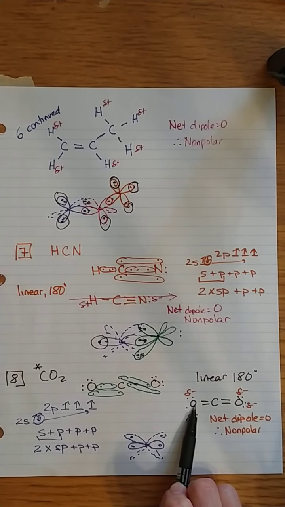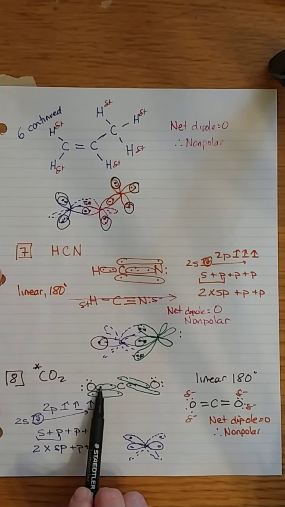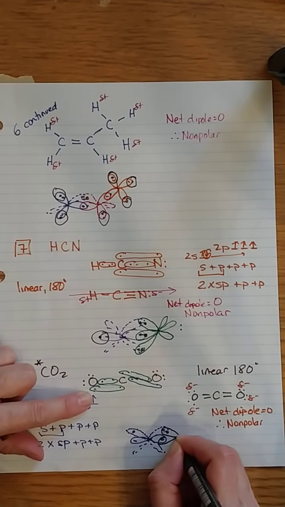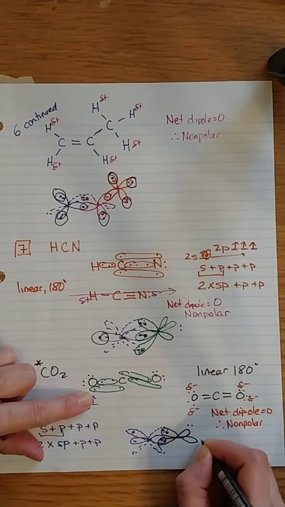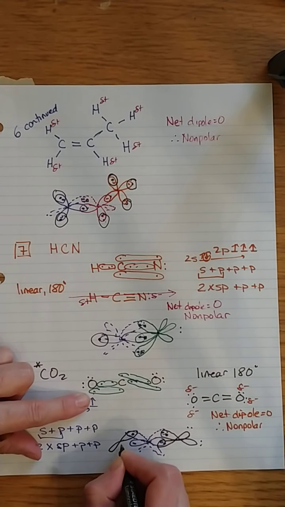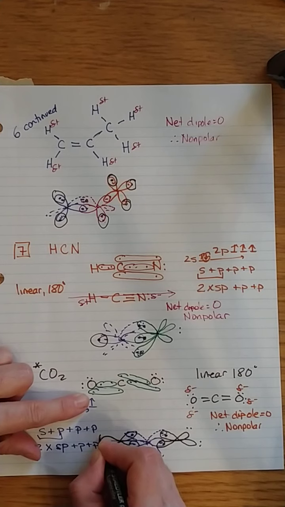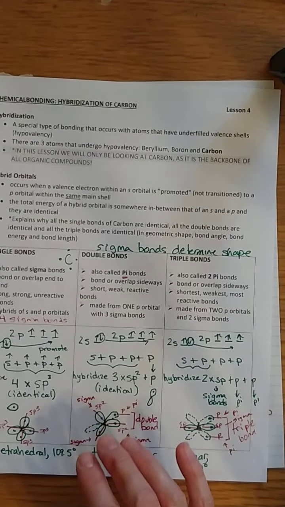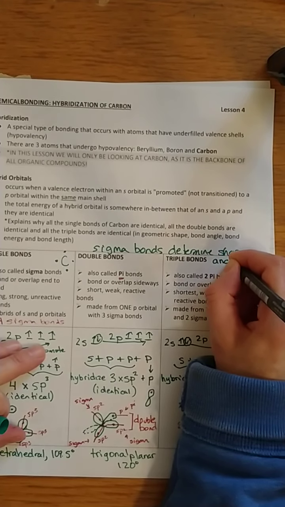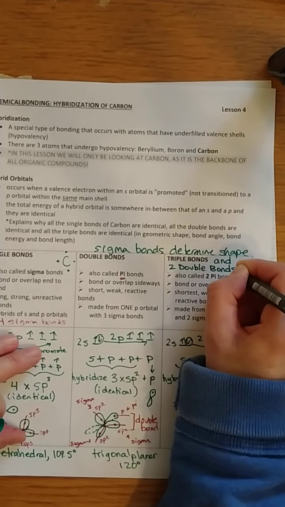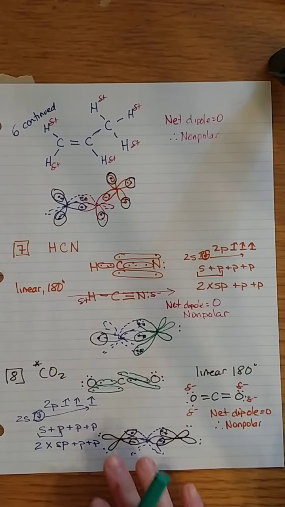And then you're going to bring your oxygen. Oxygen comes in with 2 half-empty P's. So we're going to draw one here and one here with the 2 lone pairs, one from the P, one from the S. And we're going to do the same thing here and the same thing here. And that's your valence bond diagram for CO2. Okay, so remember, if we just go back to this here, 2 double bonds are the exact same hybridization.